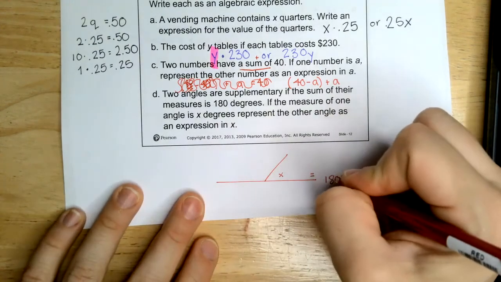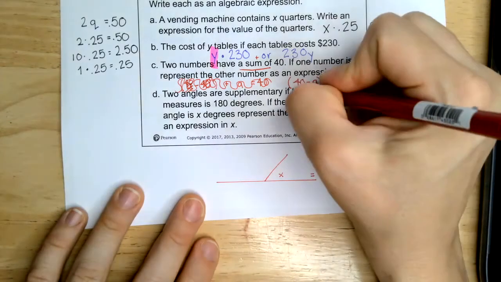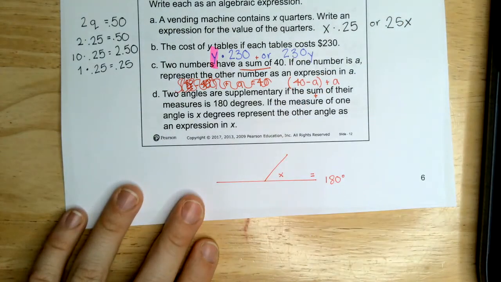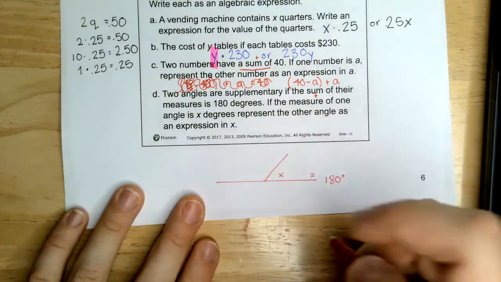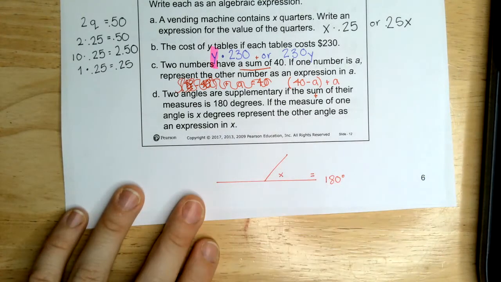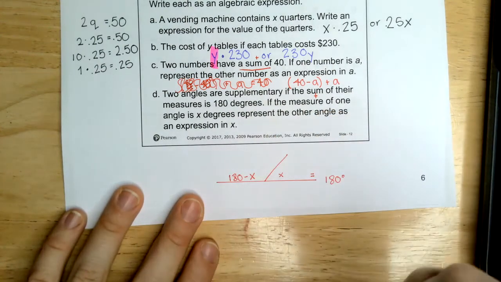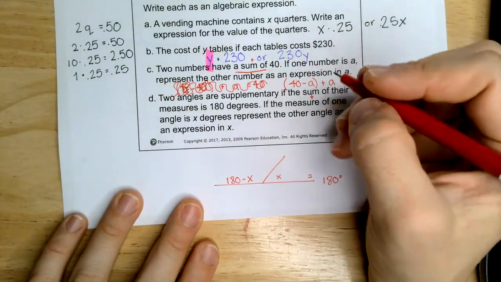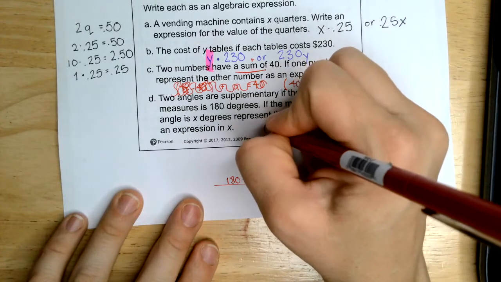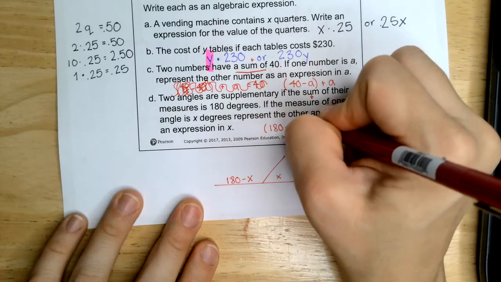We want it to equal 180. If this is x, we find this by subtracting x from 180. So the algebraic expression I'm going to write is 180 minus x plus x.